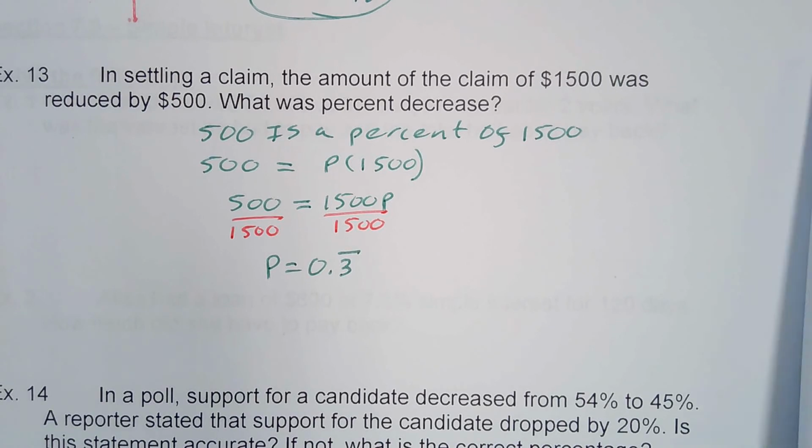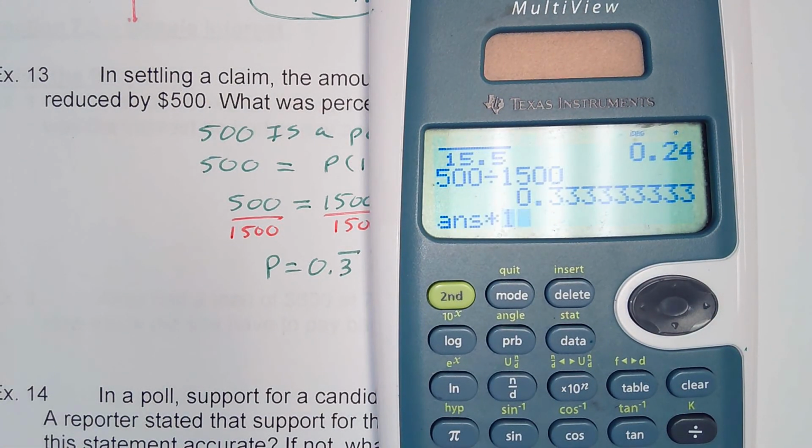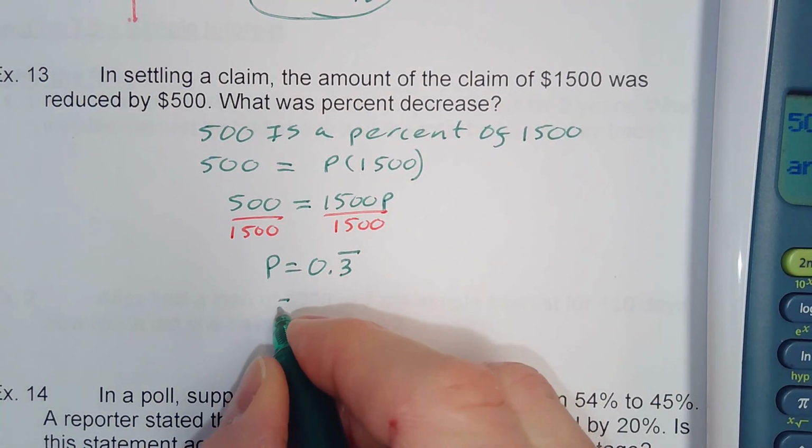Now we need to change that into a percent, so I'm just going to do it here by multiplying by 100. So that's 33.3 repeating percent.